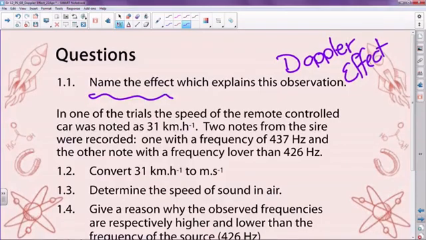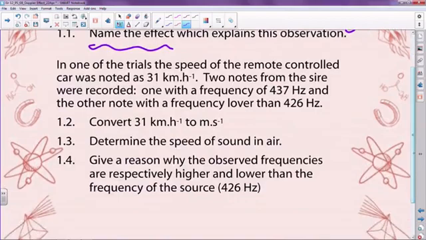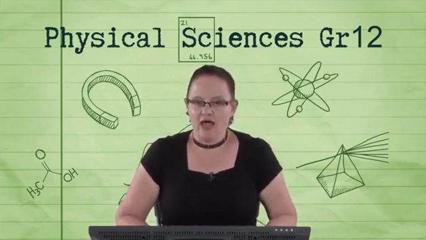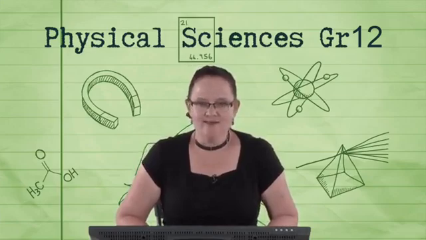Now, in one of the trials, the speed of the remote-controlled car was noted as 31 kilometers per hour. The two notes from the siren were recorded, one with a frequency of 437, the other note with a frequency lower than 426. So there are 3 questions there for you to do. I'm going to give you 2 minutes to do them. We had all the information on the last page, so you're going to start now.